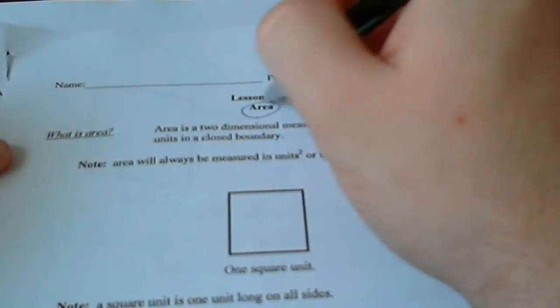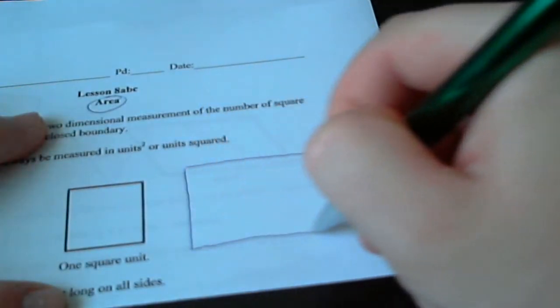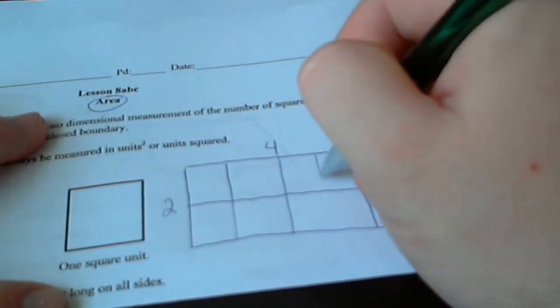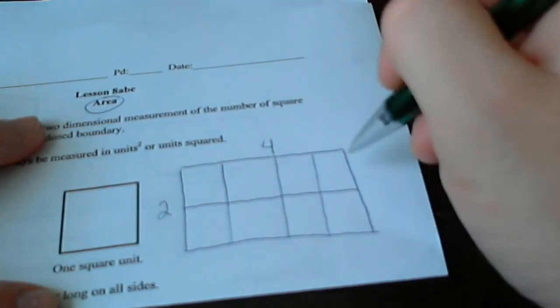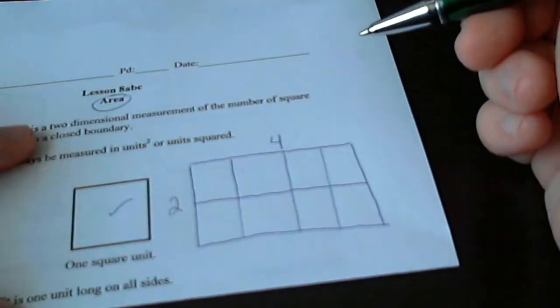Welcome to Lesson 8, and Lesson 8 is all about area. When we start talking about area, we're talking about units squared. The reason we're dealing with units squared is that whenever we divide a certain region into its square units, we end up with individual pieces, and these are supposed to be individual square units, like that one right there.